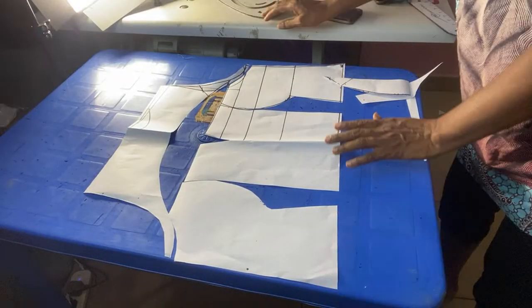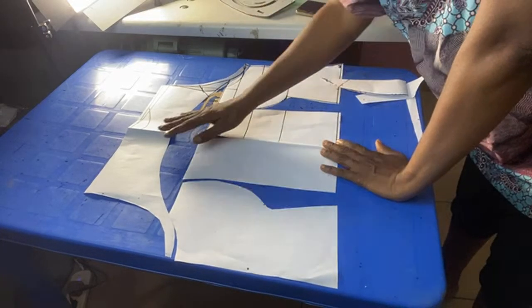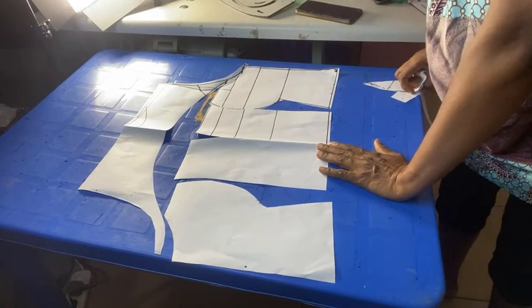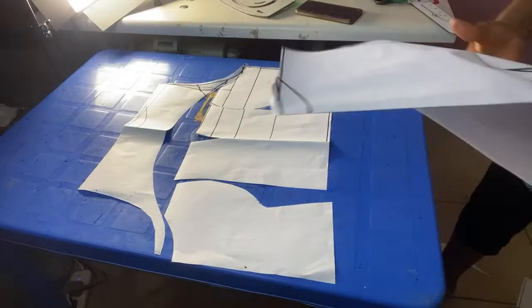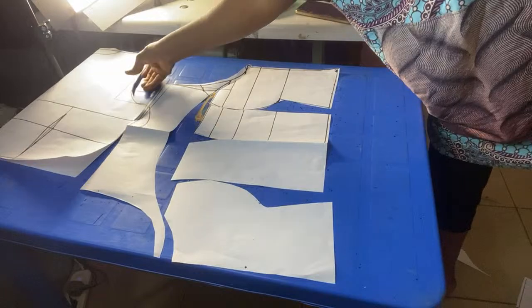Okay. So guys, can you see how beautiful this looks? So that's it. You can see the front of our keyhole. It looks so good. Guys, this is the back of our pattern for those of you that just joined us, and then that is the front.